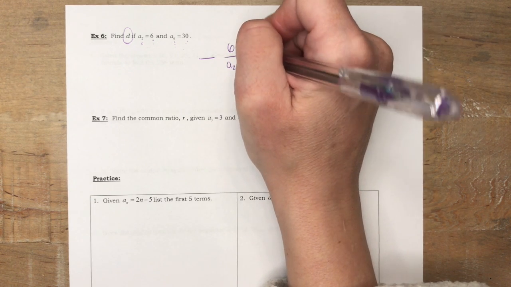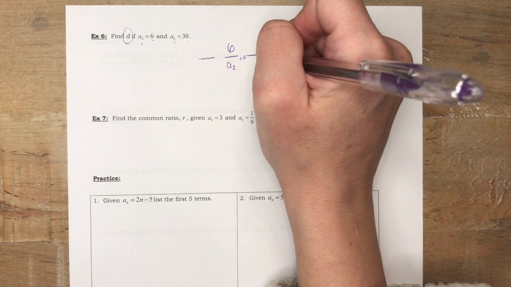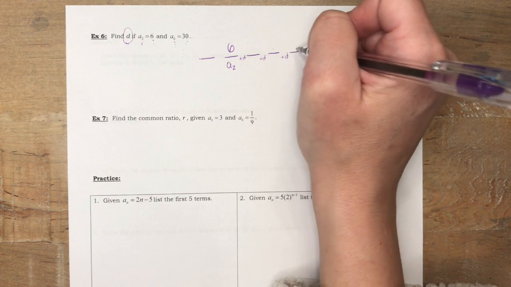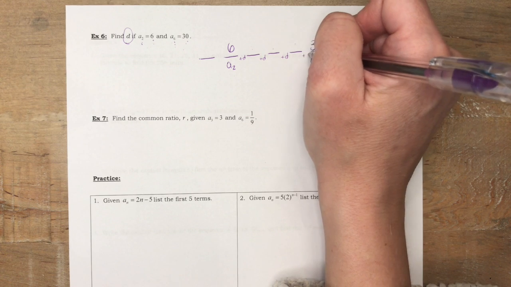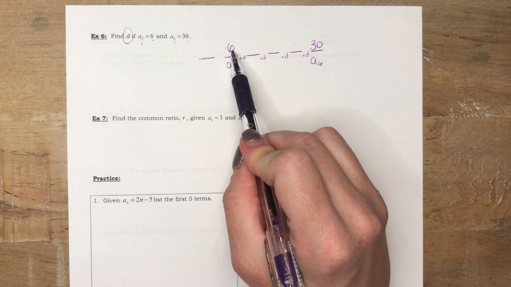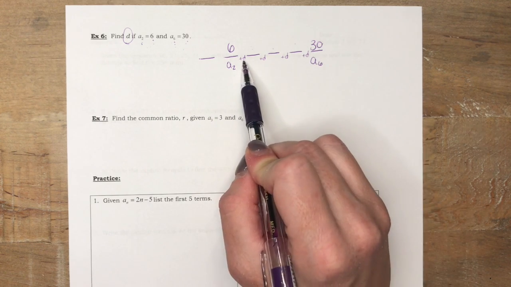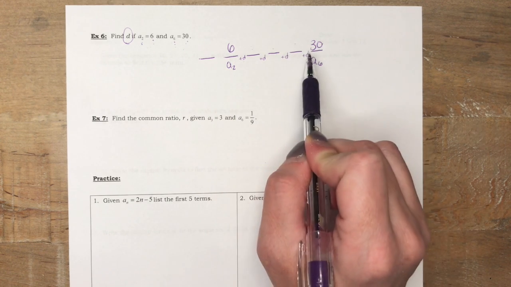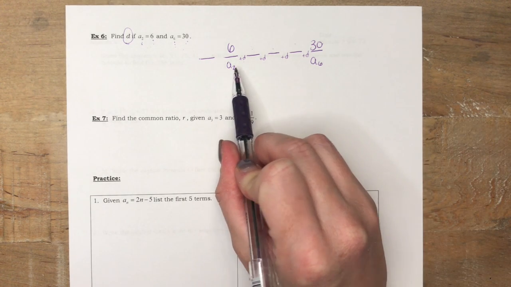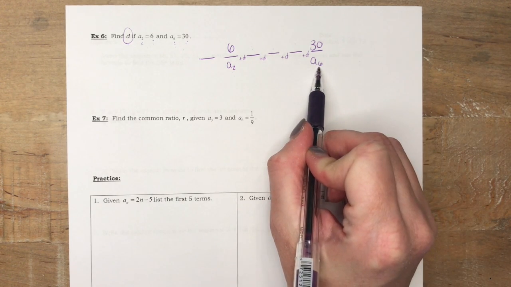So I add something to 6 to get this. I add something to that number to get this one. I add the same thing to get this one. And I add the same thing to get 30, right? So to get from 6 to 30, I had to add the same number 4 times, right? Which also happens to be the difference between 2 and 6, right?